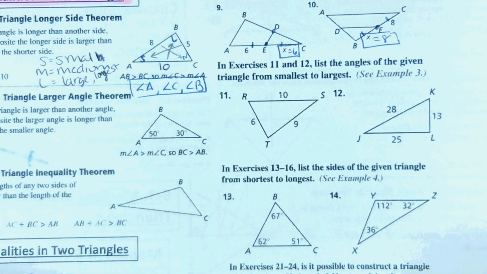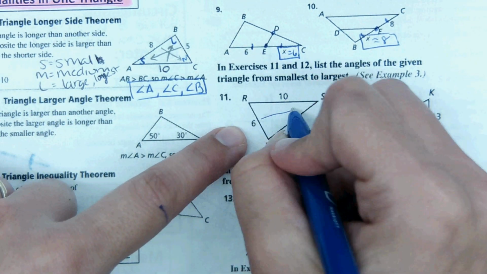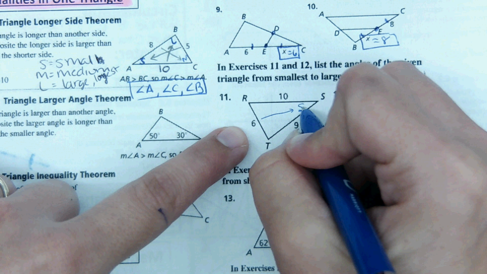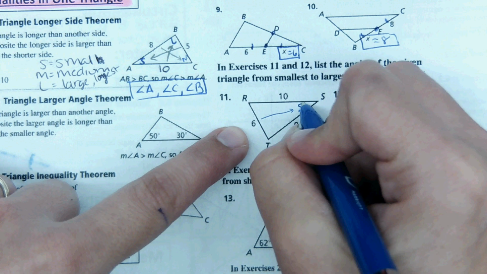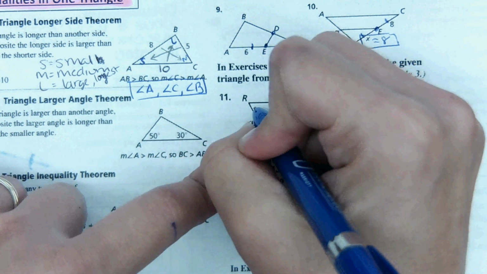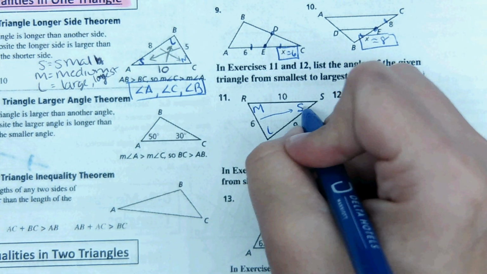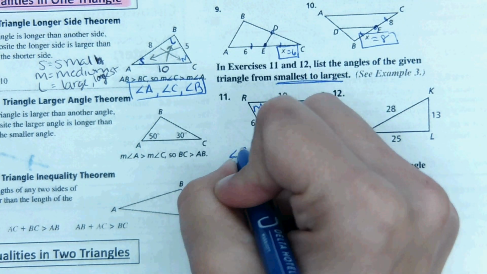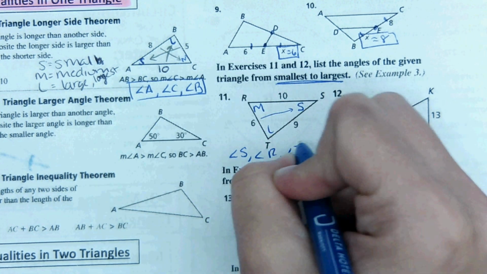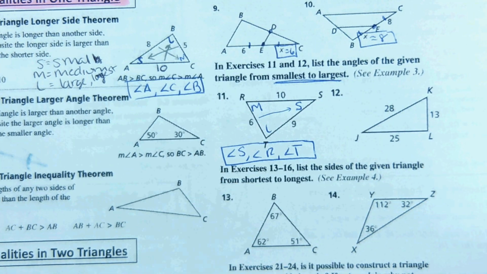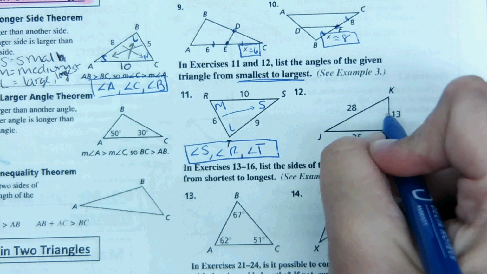So while we're on this, we're going to do number 11 and 12 over here, just as practice. So the shortest side will be opposite the smallest angle. Then medium side, medium angle, and then the largest one over here. So then if you were to put them in order from smallest to largest, angle S, then angle R, then angle T.